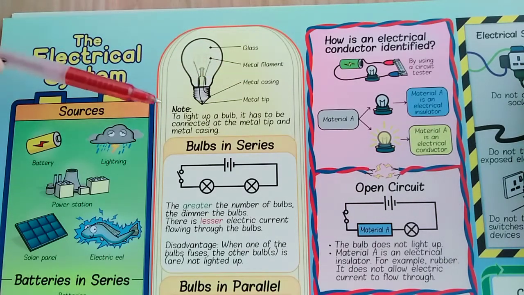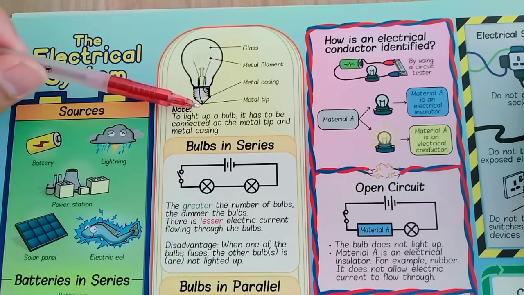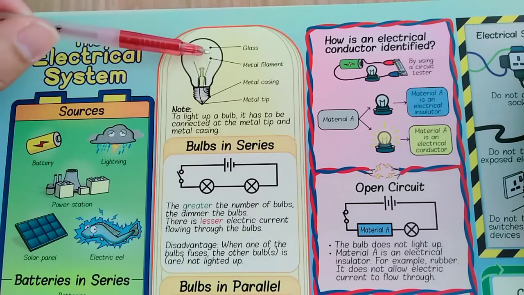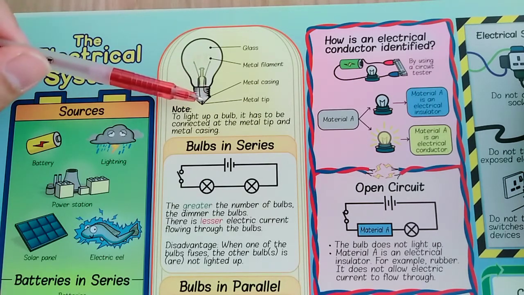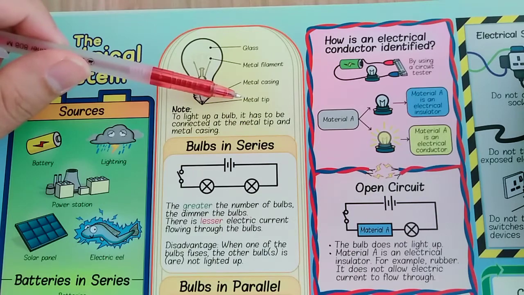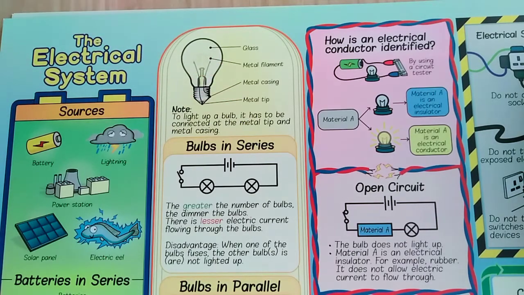To light this light bulb, we need to pass electric energy through the wire, let's say through the metal tip, up to the filament, and down to the metal casing. Therefore, the bulb must be connected at two places, one at the metal tip and then at the metal casing.